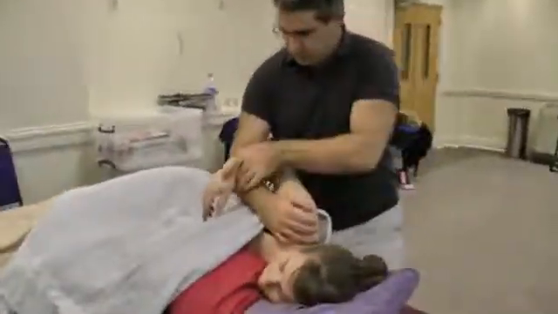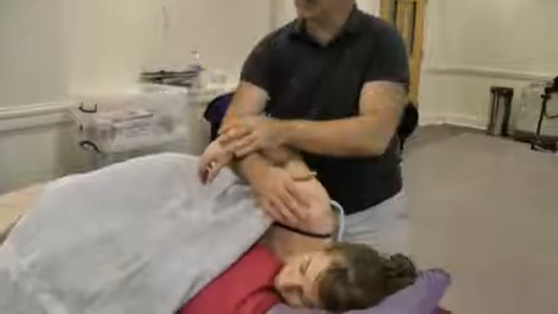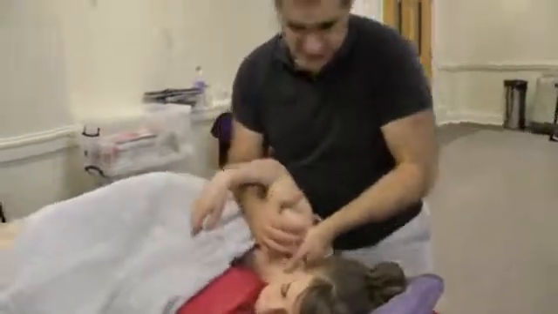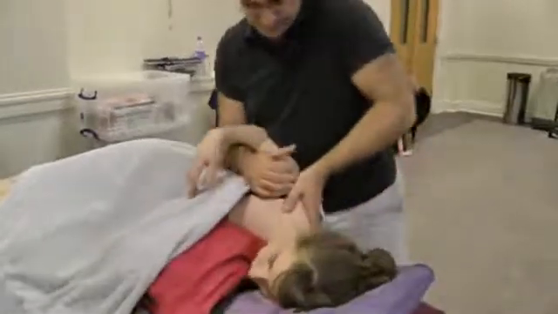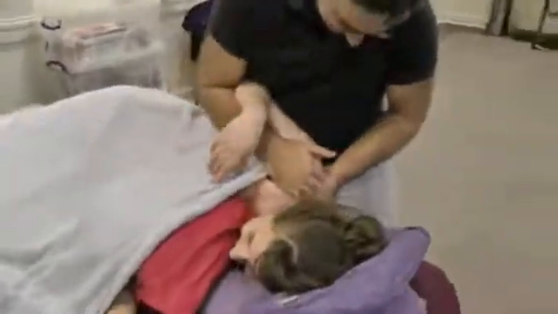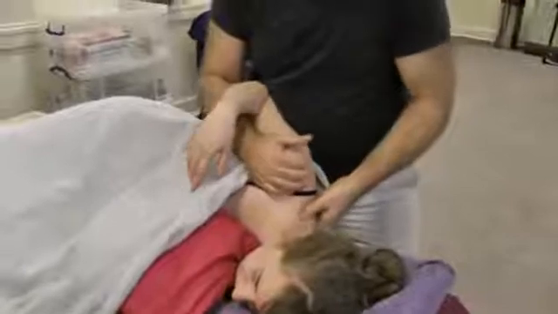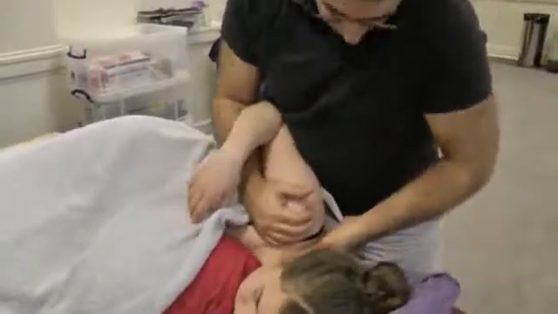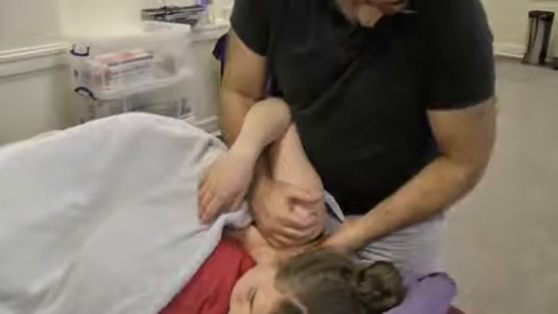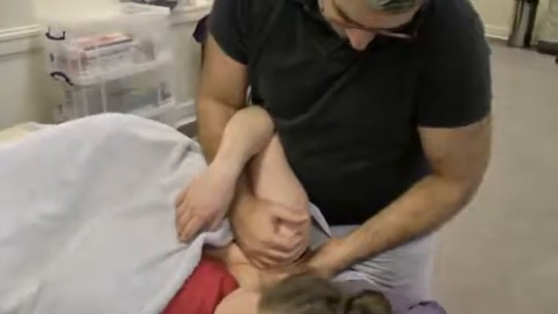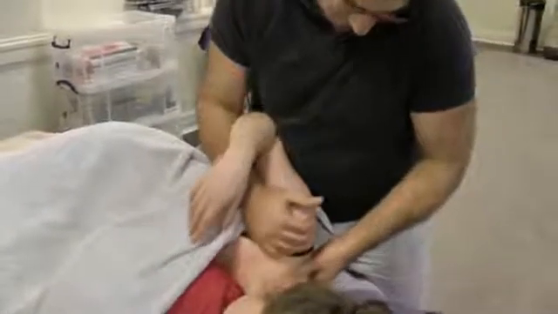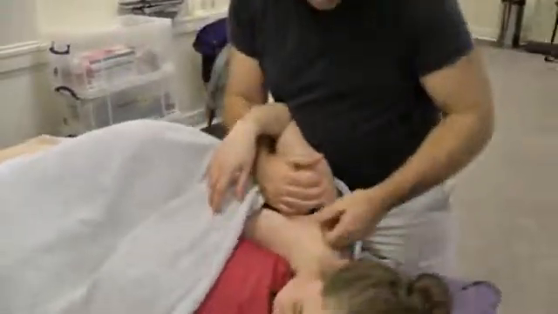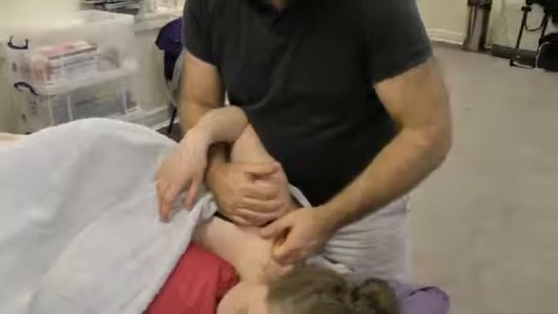Three positions, so now 1, 2, 3, 4 positions, and then you're moving the shoulder. You have a nice position here for the thumb, to work on the upper trapezius. Very slow. You have a position here to work with your knuckles.